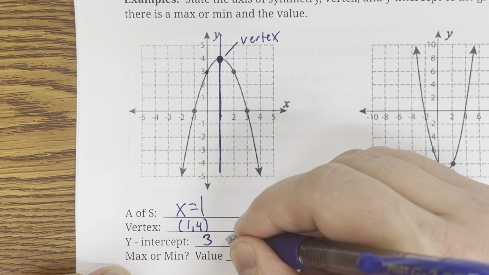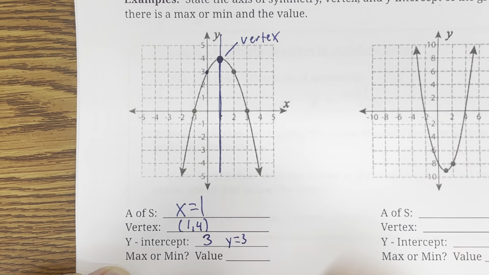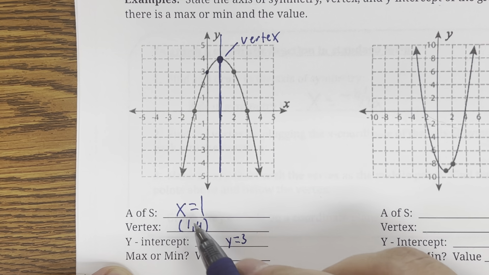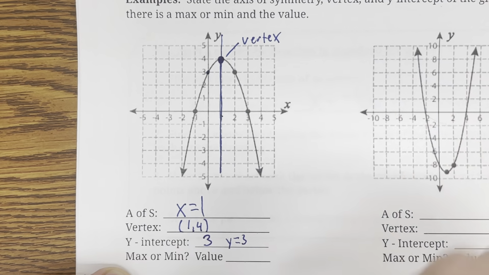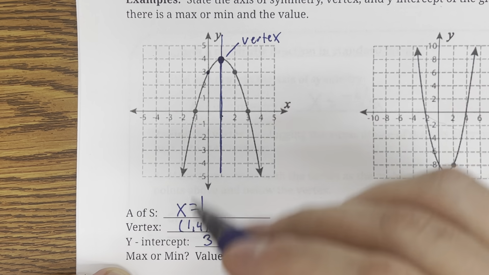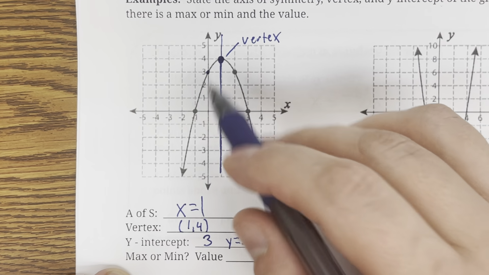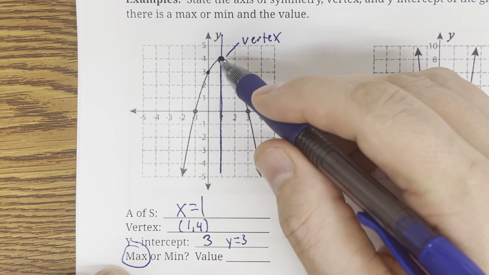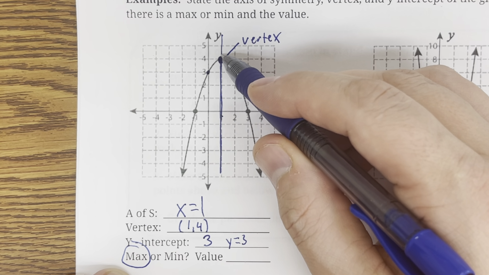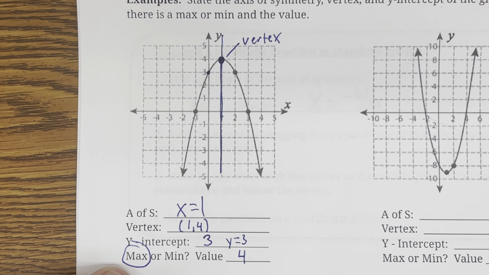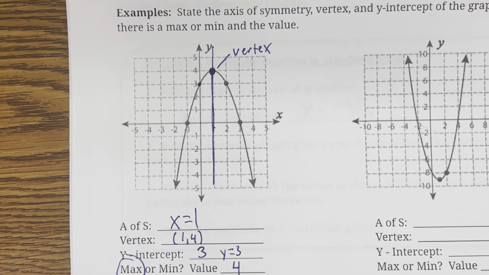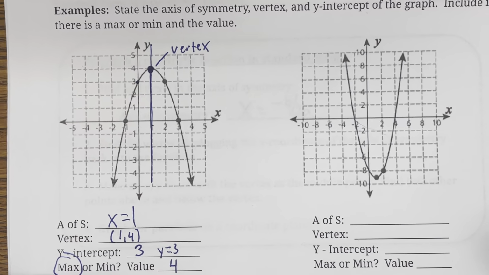I'm just going to call it a 3, or you could also say y equals 3. I don't really care on that. And the maximum or the minimum value? All right, so in this case, since the graph is opening down, it goes down forever, so there's no minimum. There is a maximum value right here, so it is a max. It's up at the top, and the maximum value was 4. Okay, that y maximum value is 4. And now we'll try the next one.